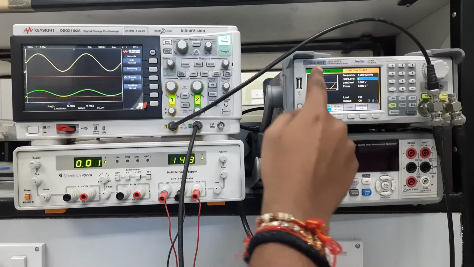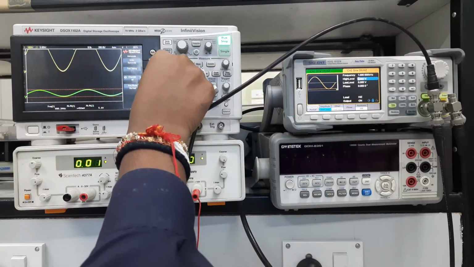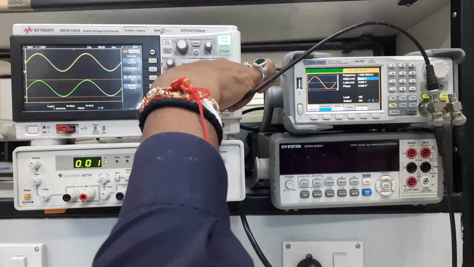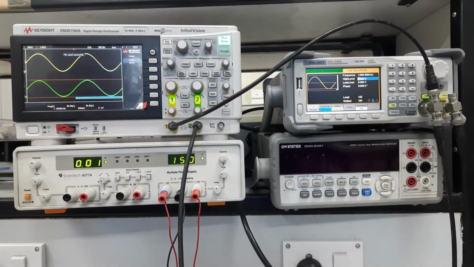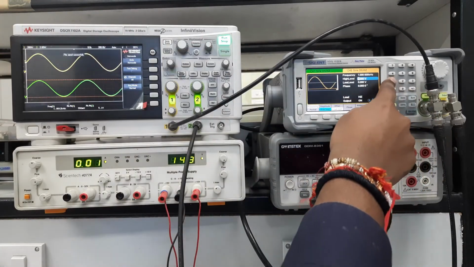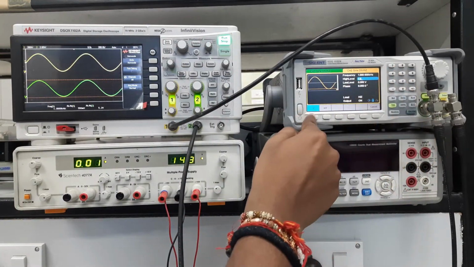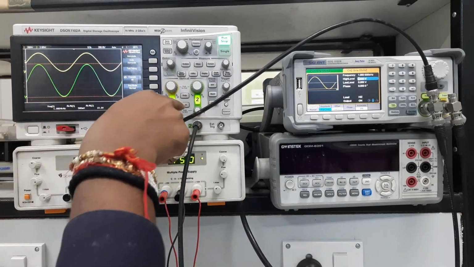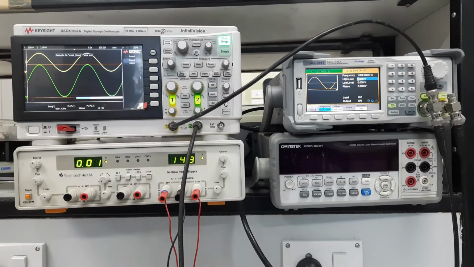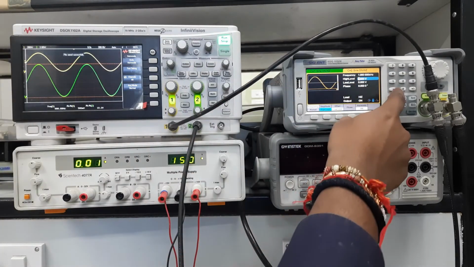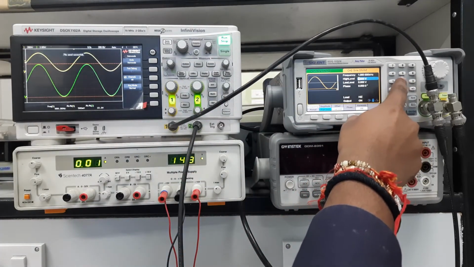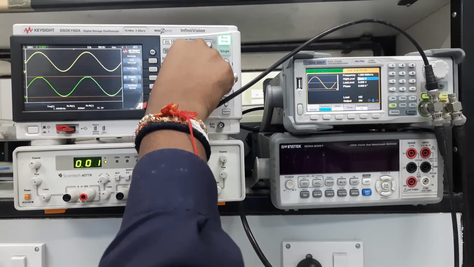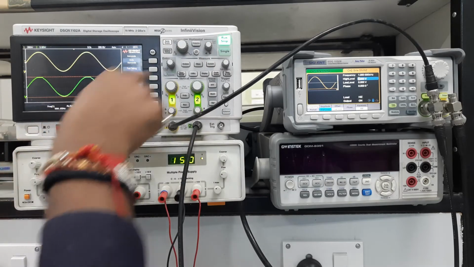I will take 3 data sets for the 1 volt right now. So I am going to save it to the USB. Okay, now I am going to change it to 1.5 volt peak to peak. So here you can see we are getting almost 10 volt. Again I am going to save, and now again for 2 volt peak to peak. So here you can see we are getting around 15.